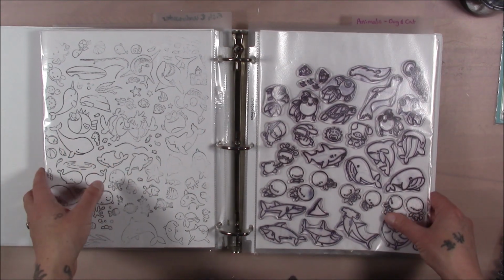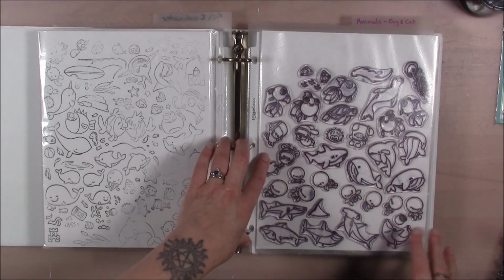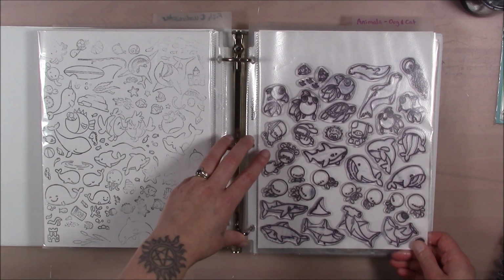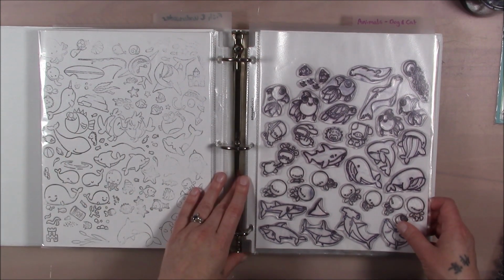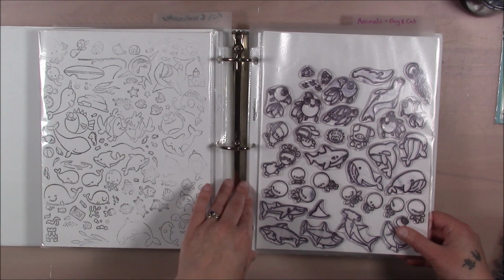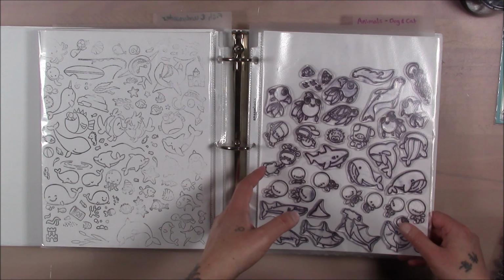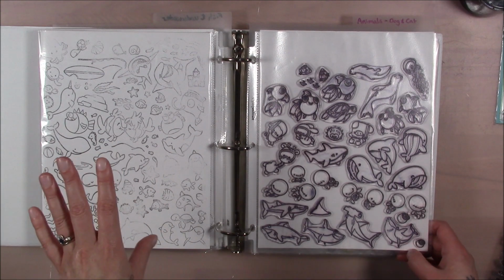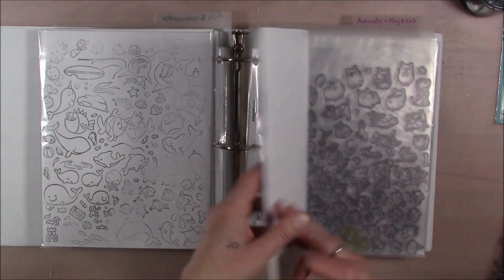I've been collecting stamps since 2010, when they actually just did a thing on Simon Says Stamp today. 2010 is when Lawn Fawn started, and I don't know if you know this. Some people do, some people don't. Some don't care. 2010 is when the Lawn Fawn set Critters in the Arctic came out, and that is the first set that I saw. And I said, I need that stamp set because I want to color it. And I did not know how to color. I didn't know anything about coloring, but I needed that set.